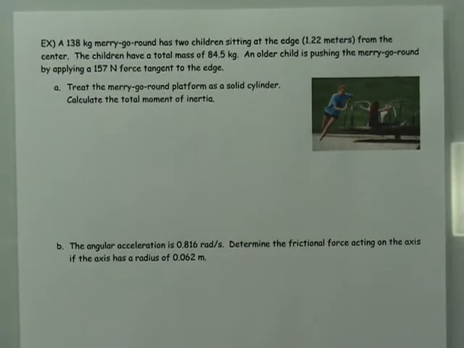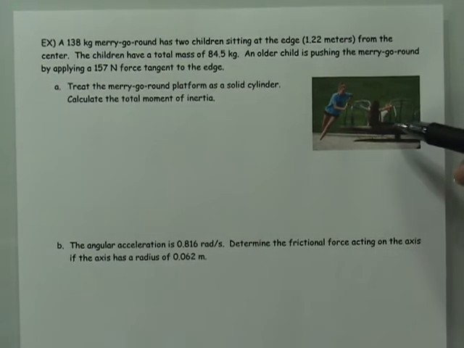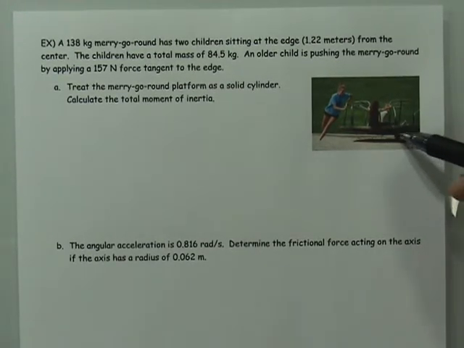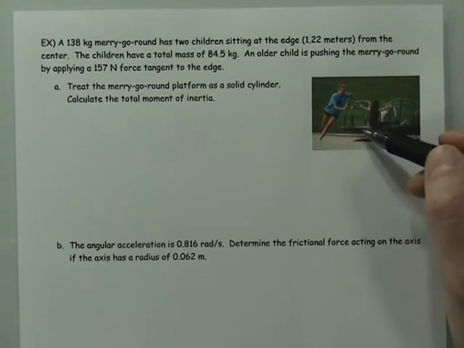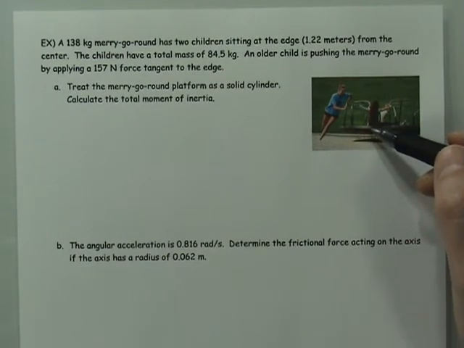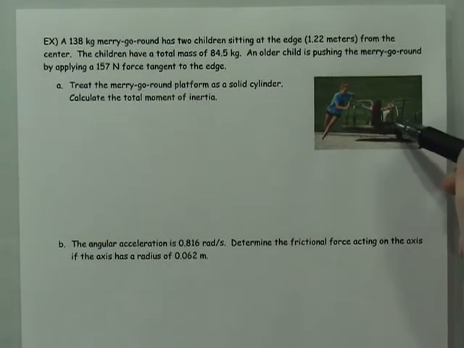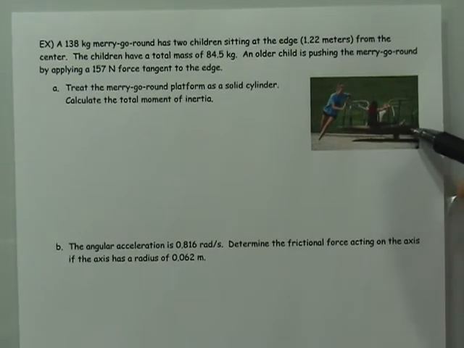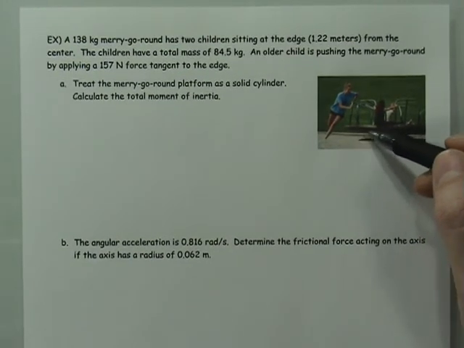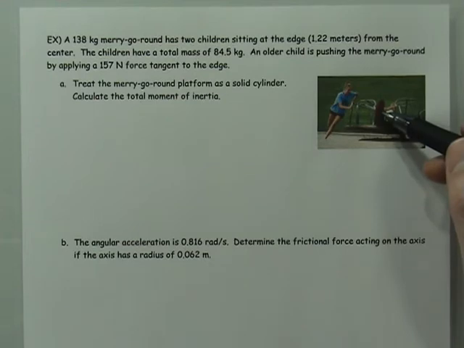Now, before we can do anything with this problem, we have to calculate the moment of inertia. The moment of inertia is a simple calculation when you have a simple geometric shape, like a disc, which is essentially what the merry-go-round is. There's a flat base, which is most of the mass of this object. I'm going to ignore the handlebars for this example. We're just going to look at the disc, plus the two children sitting on it. Each of those two children produces an additional moment of inertia.